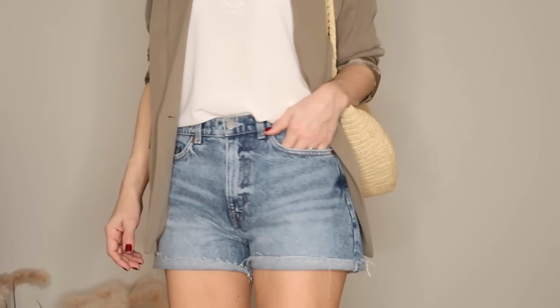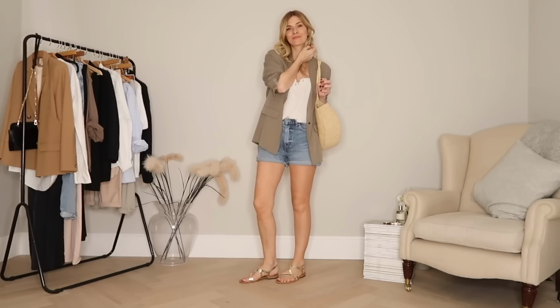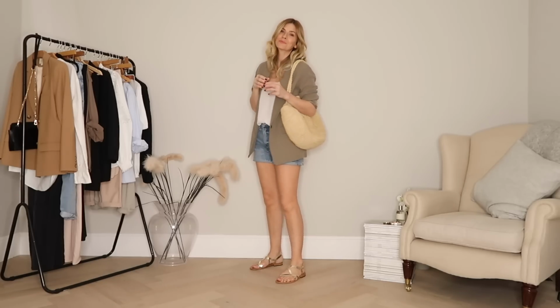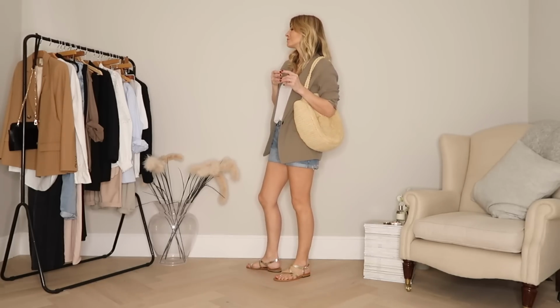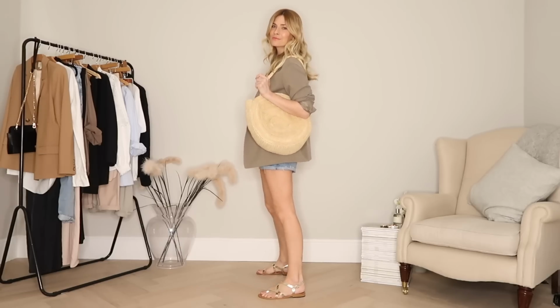So whether you go with a camel blazer or a black blazer or a green blazer, I really don't think it matters. It's more about the cut and the shape of that blazer. You want something pretty oversized to contrast with those mini shorts. So all in all, a very effortlessly chic outfit idea that's perfect for everyday style.